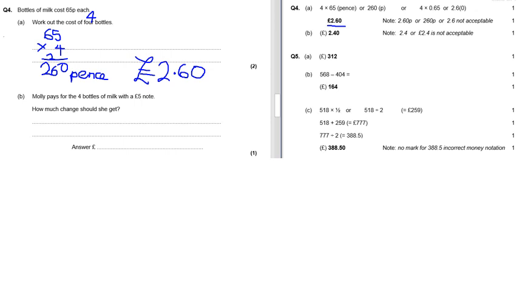Okay, Molly pays for 4 bottles of milk with £5. So again, £5 take away the 2.60. Now I'm thinking I need some more decimal places. I'm going to borrow. So we got 0, we got 4, we got £2.40 change. And you can see there that if you forgot this 0, you would not get the mark.